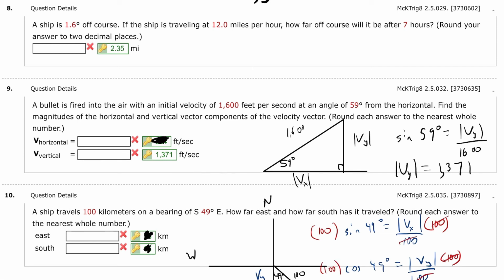And then we can go from there. So Vx, the magnitude of that would be 100 times sine of 49 degrees, which is 75.5. They want us to round to the nearest whole, so that would be 75 kilometers. And that's V sub x, which represents the distance going east. So that would be the top answer. And then for the bottom one, you would do the same thing, but this time you would use cosine. All right, let's move on.